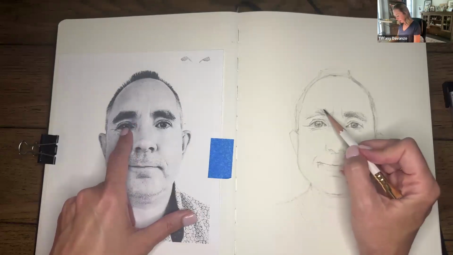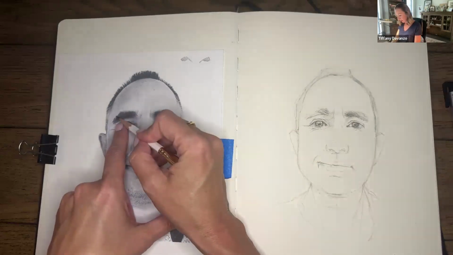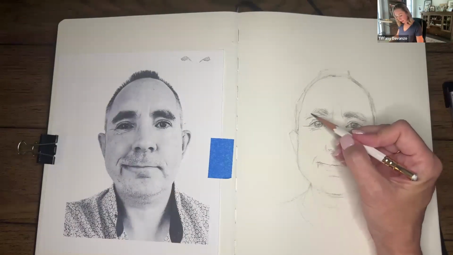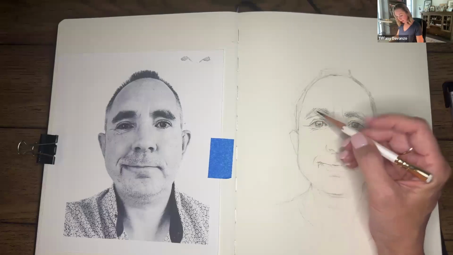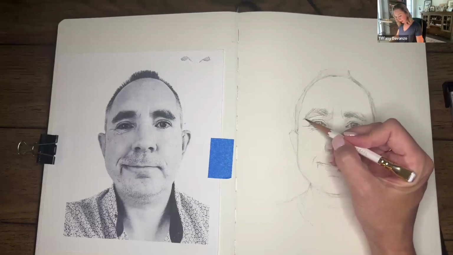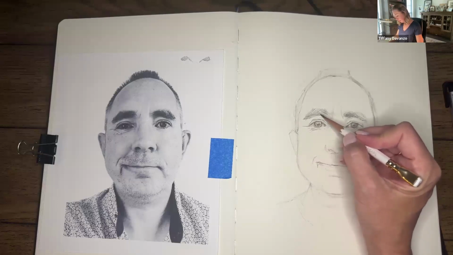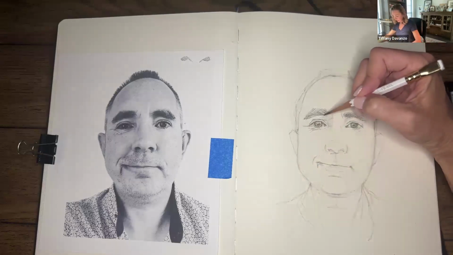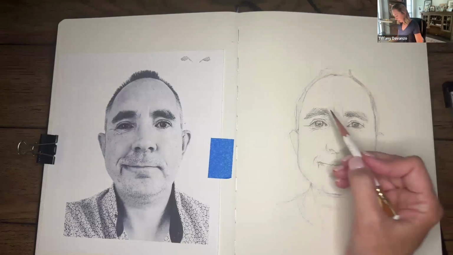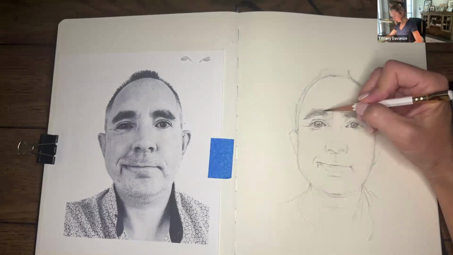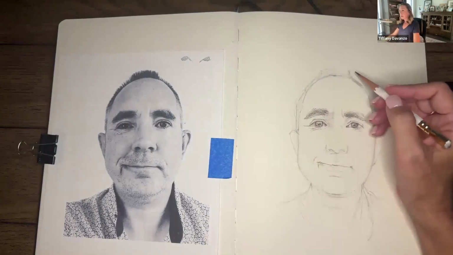But once I get above that iris, then I start doing some of those hairs that are coming downwards. Okay.